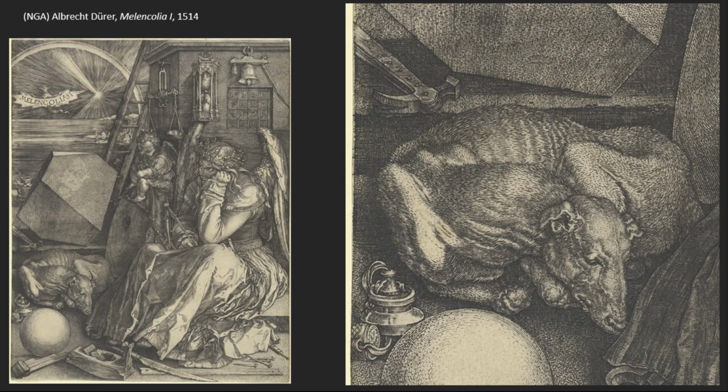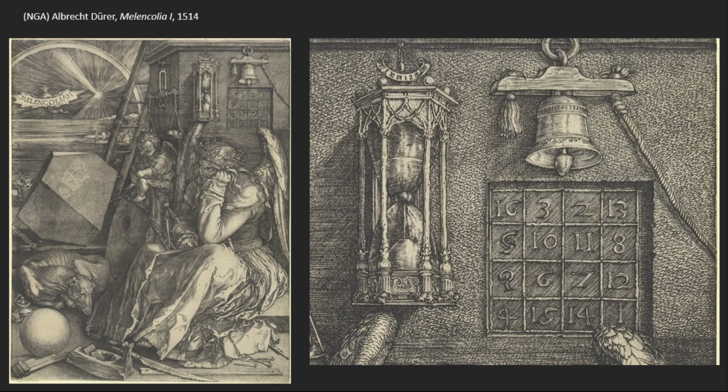Other things amplify this idea of art not being made. The dog is underfed, sleeping, but seeming almost to be shivering in front of us with its ears pulled back. Time is wasting away. We have an hourglass there to remind us, and a bell to be rung on the hour to also remind us of time wasting away.